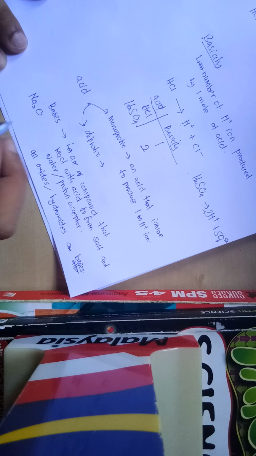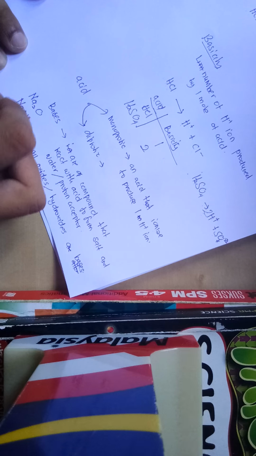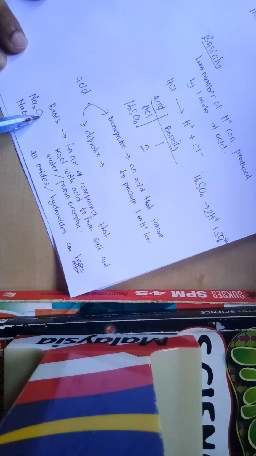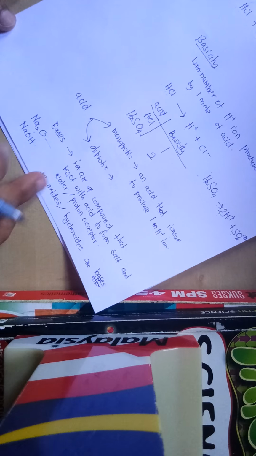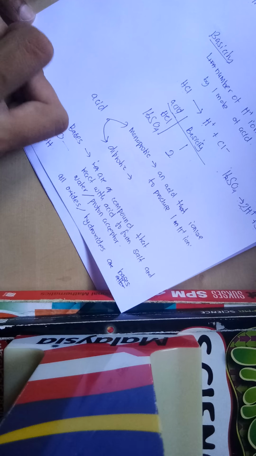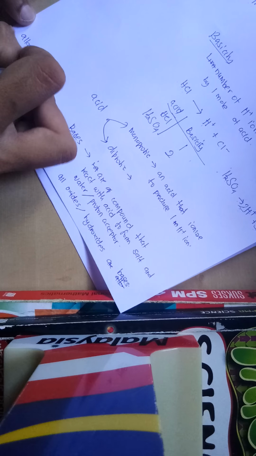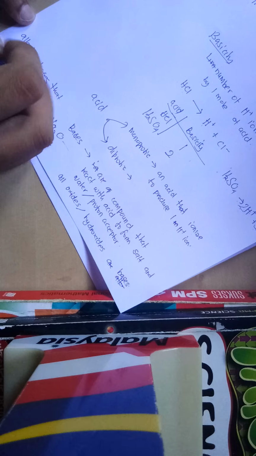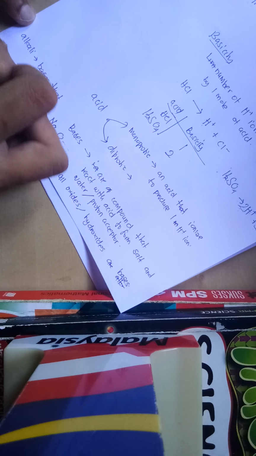You see that Na2O is a base, while NaOH is a hydroxide. So from here you know this is an oxide, this is a hydroxide, and both of them are bases. But for your information, not all bases are alkali. What does alkali mean? Alkali means bases that are soluble in water.